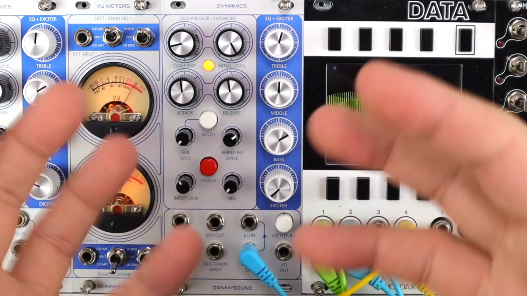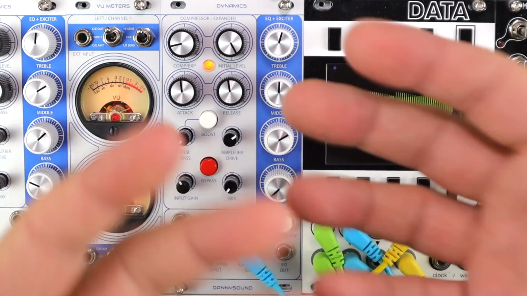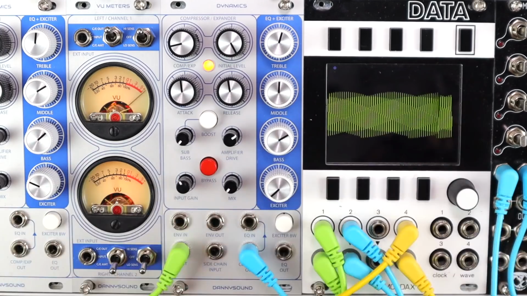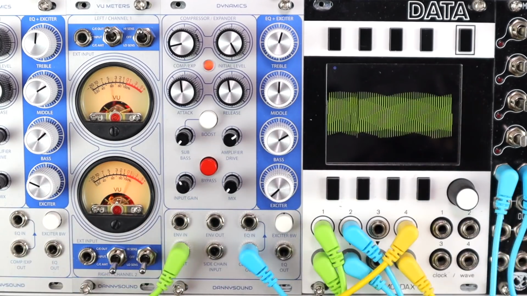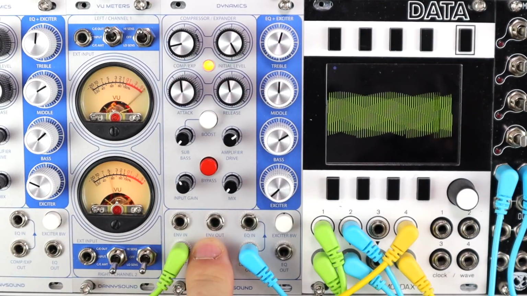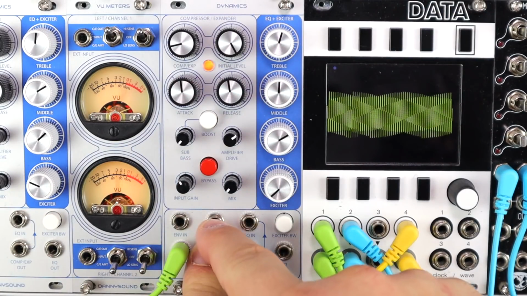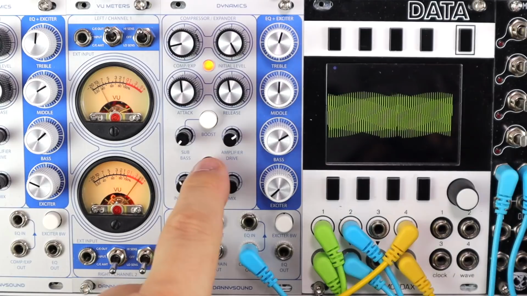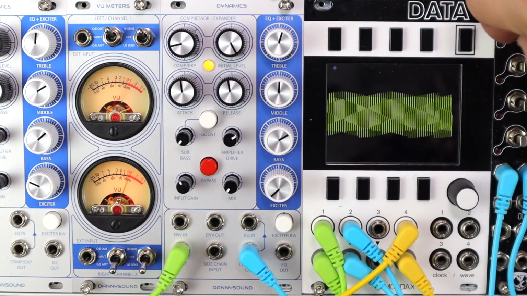So here's a little circuit hack that allows for dual level, or two ways of controlling the level of your sound. And this came by accident from Dannysound, patching into the envelope out rather than the envelope in. So here's my dry sound. It's a sample, it's a vocal speech.